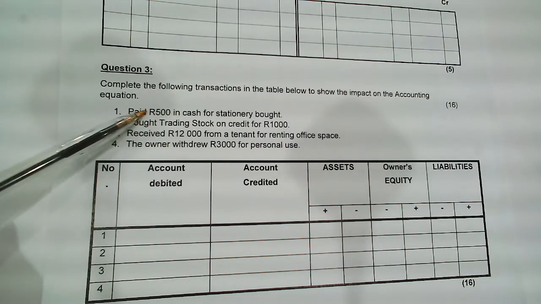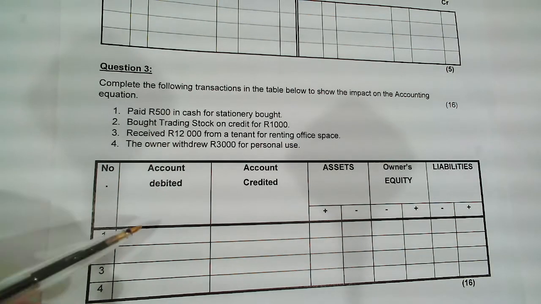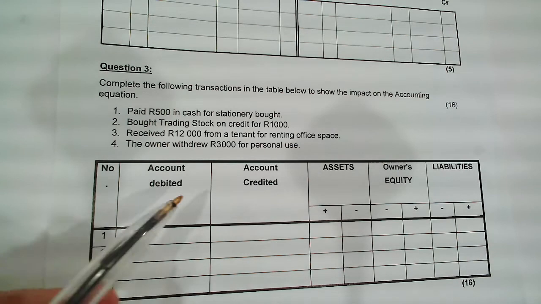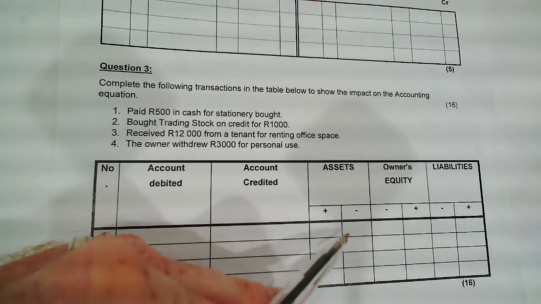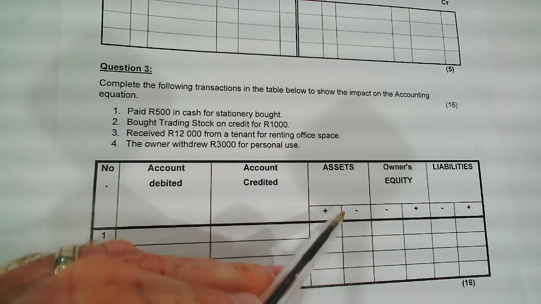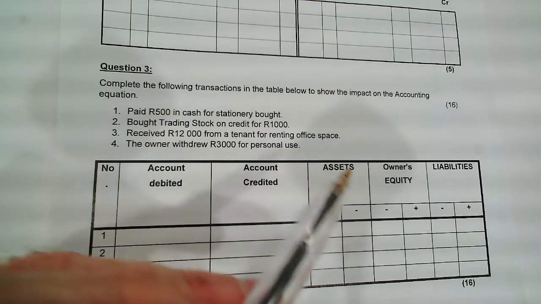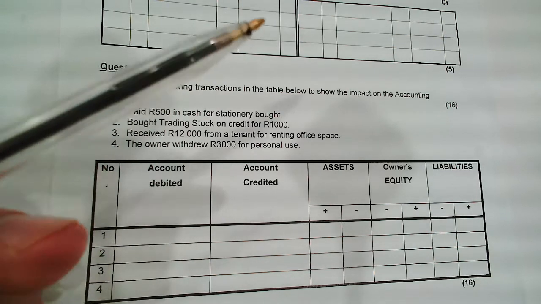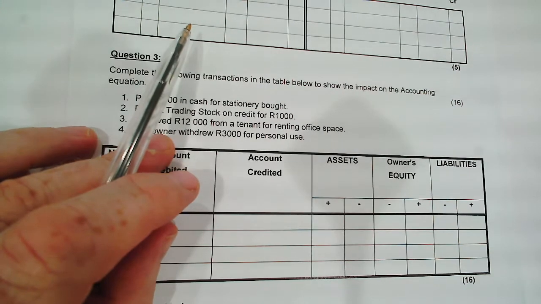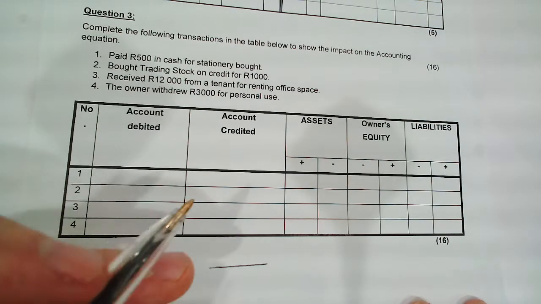Each one of these transactions will have an account debited and an account credited. And then it will also show the effect in terms of the amounts on the left or right hand side of each of these accounts. Okay, so now I want to show you something.